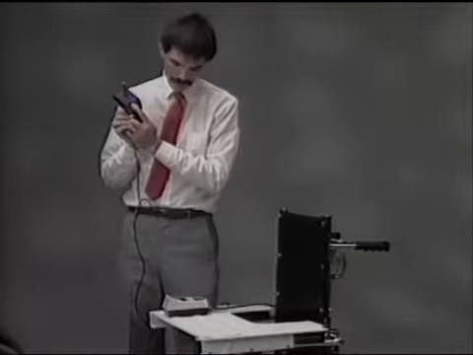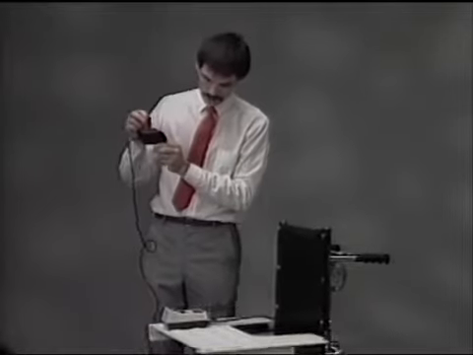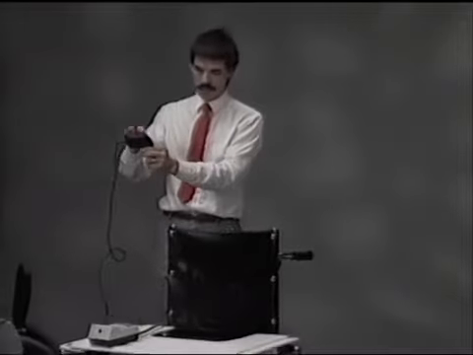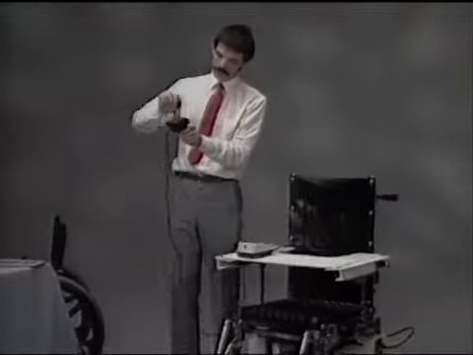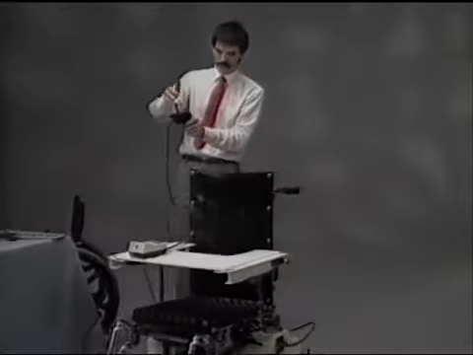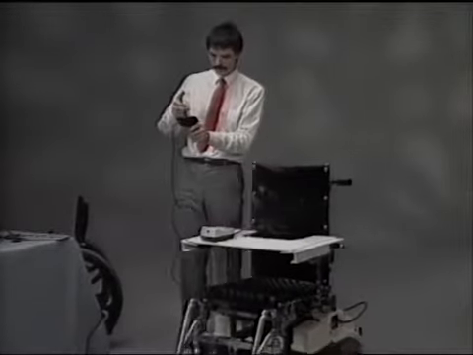Once I've turned it on, I hit the fire button and I scan into the slow position. Now I can drive this chair, and as far as I push that joystick, I won't go any faster in any of those different positions.